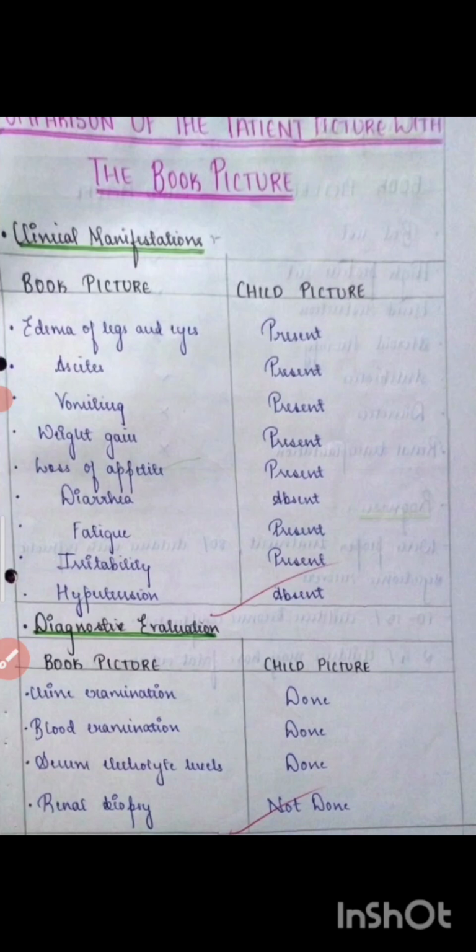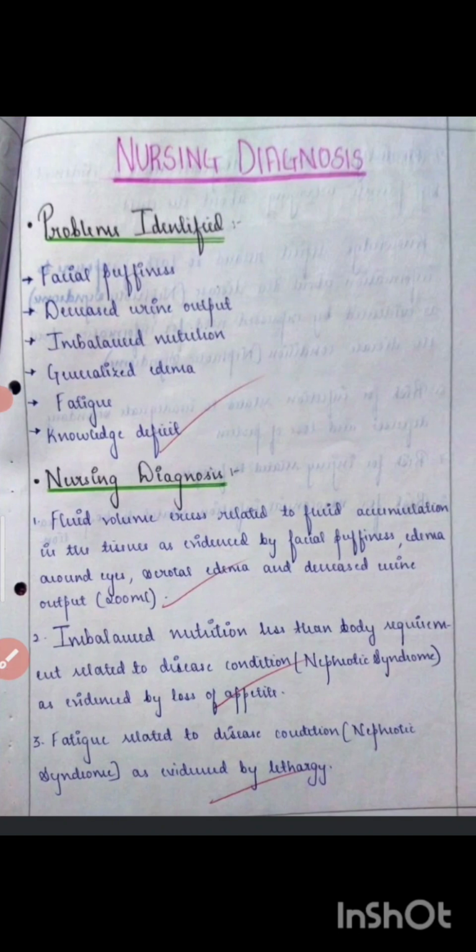Then you'll have to compare the patient picture with the book picture. Then is the nursing diagnosis. According to priority, nursing diagnosis has to be framed upon the problems you have identified. So first is fluid volume excess related to fluid accumulation. Then imbalanced nutrition less than body requirement. Then fatigue related to disease condition. Then anxiety related to hospitalization. Knowledge deficit related to lack of exposure to information. Risk for infection, risk for injury, and risk for nosocomial infection. So all these diagnoses are kind of the same. I have given 8 diagnoses, and from those I have explained 5.